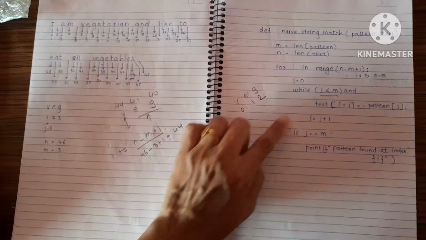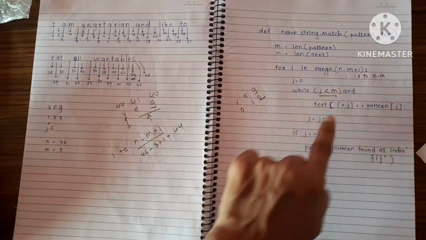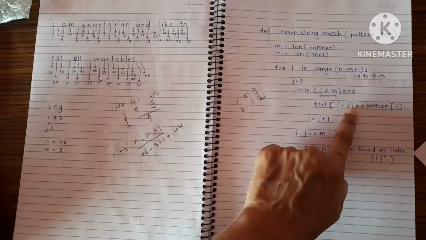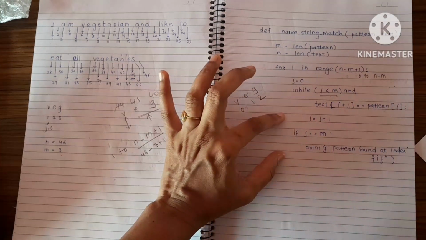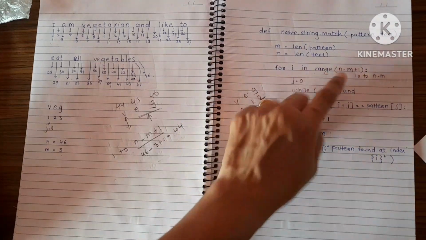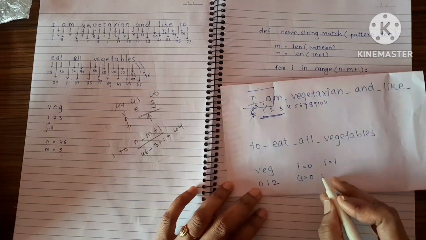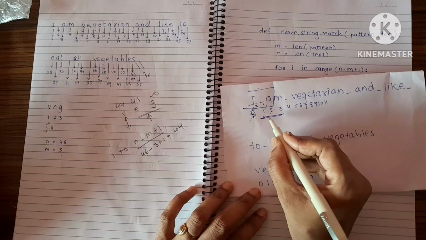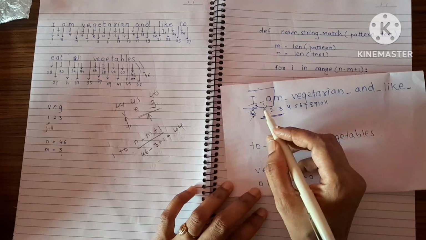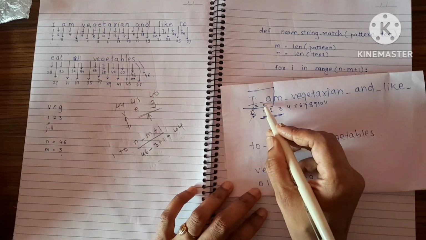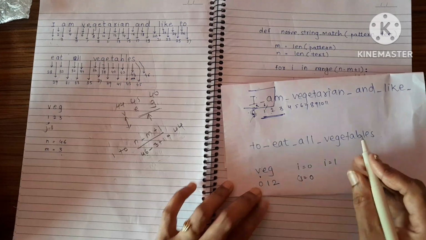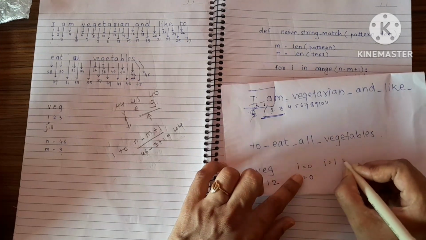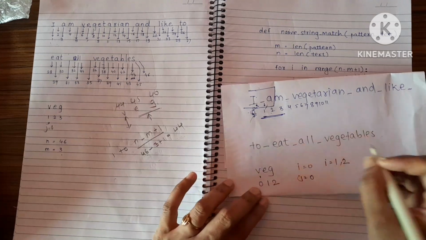See here, this part is not going to be executed since the condition evaluates to false. So this part is skipped and the i value is incremented to 1. Now it is covering these 3 characters, starting with this space. Now space is going to be compared with V. It finds a mismatch. Again the i value will be incremented to 2.